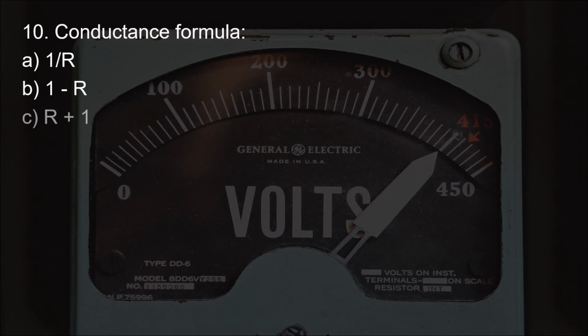Question 10. Conductance formula, A, 1/R, B, 1R, C, R+1. Justification: conductance equals 1/R.